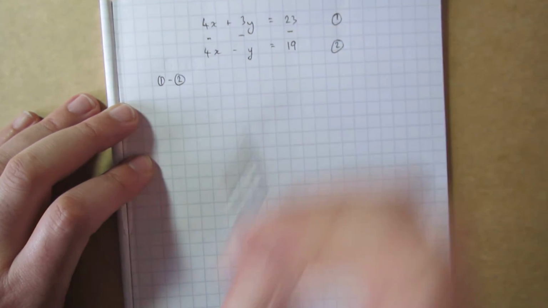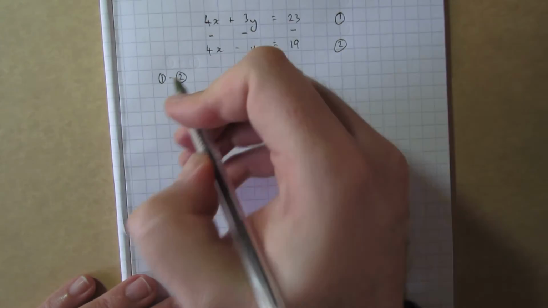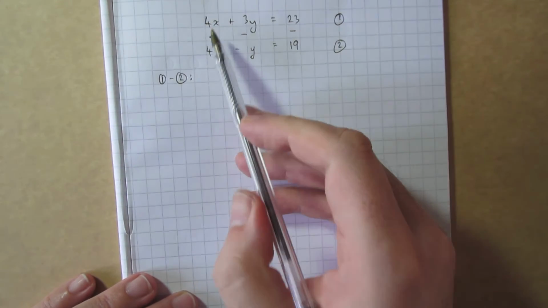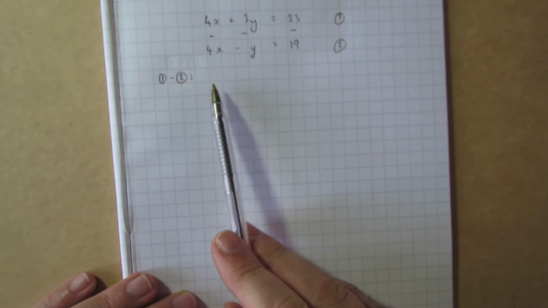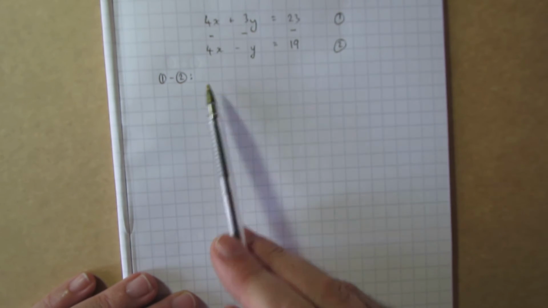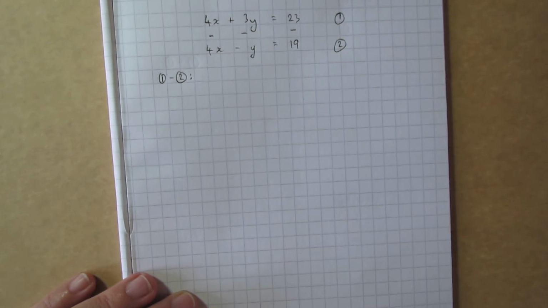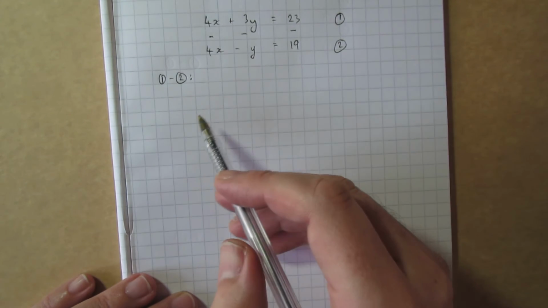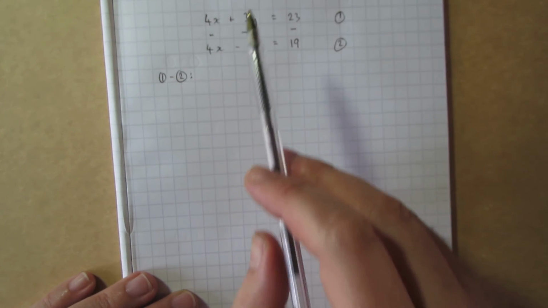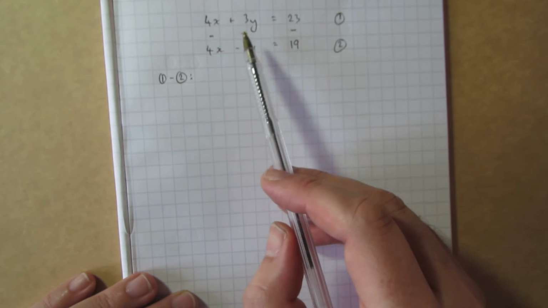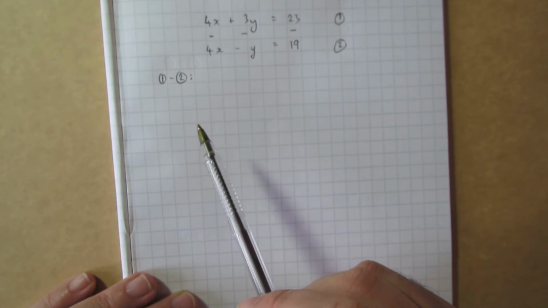Okay, 4x, take away 4x, that's very straightforward. That is going to make 0x, or 0. So immediately this is the correct option. So we're going to go with the subtraction. 0 there. Positive 3y, take away negative y.